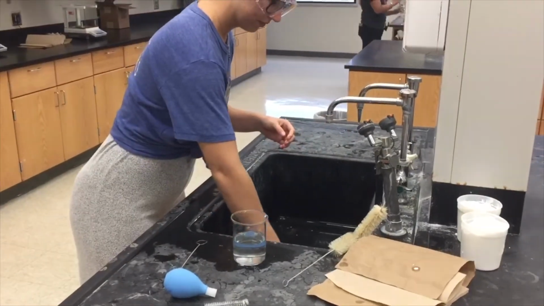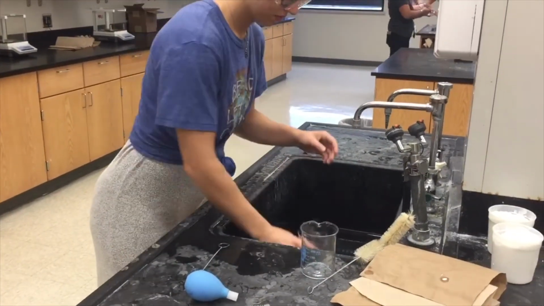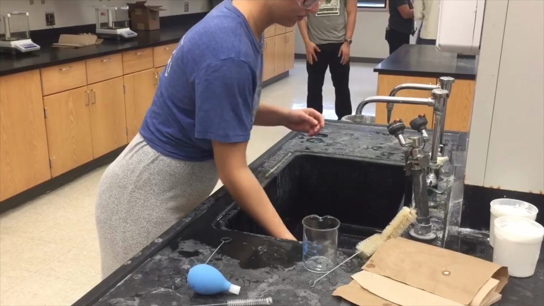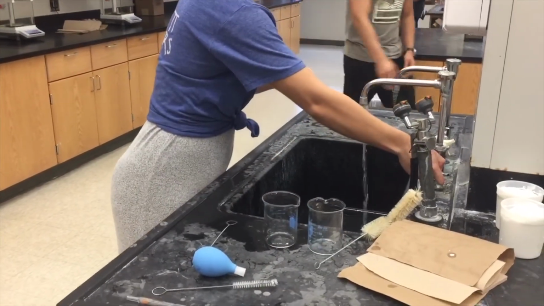After performing your dilutions, it is important to wipe down your lab bench, pour excess reagent down the drain, and clean the used glassware with water.